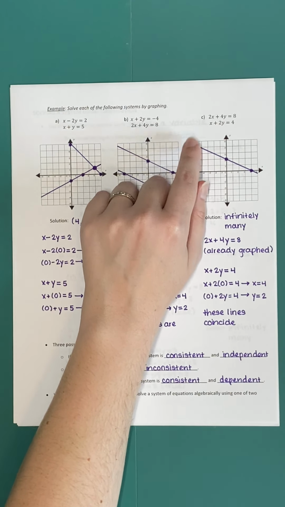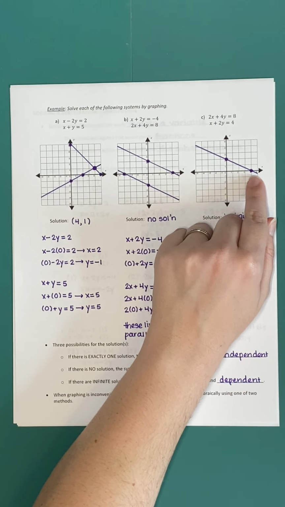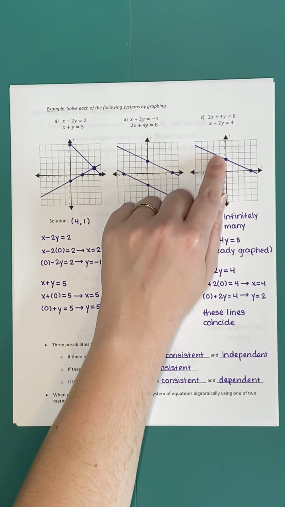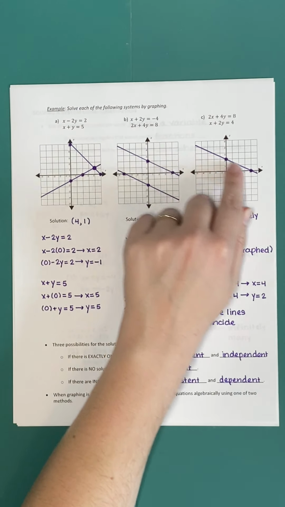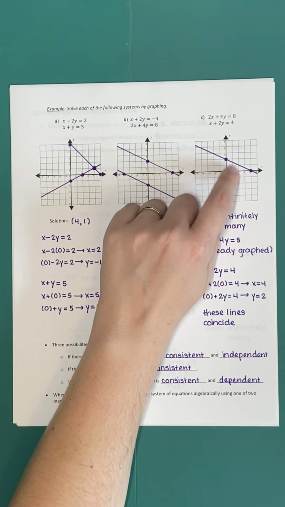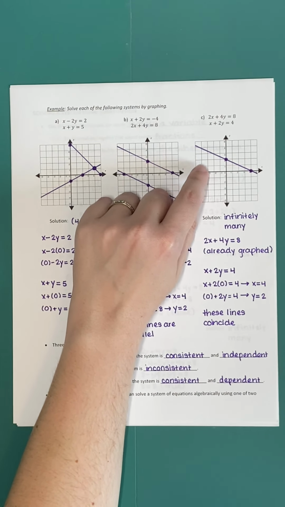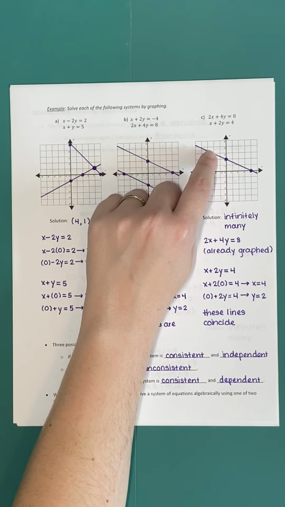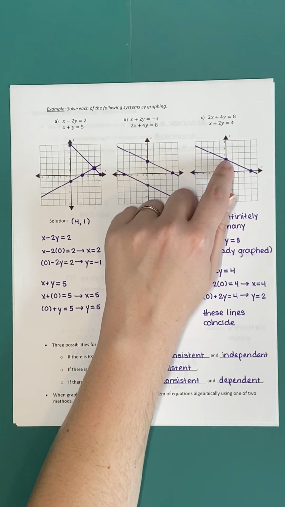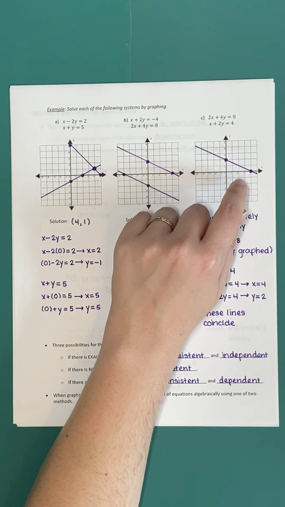on this line. So one of the solutions would be 4, 0. One solution would be 0, 2. And then any other solution, any other ordered pair that falls on this line would also be a solution. So for instance, it looks like 2, 1 would be a solution. It looks like negative 2, 3 would be a solution. The infinitely many solutions, it's going to be all of those ordered pairs that we can find.